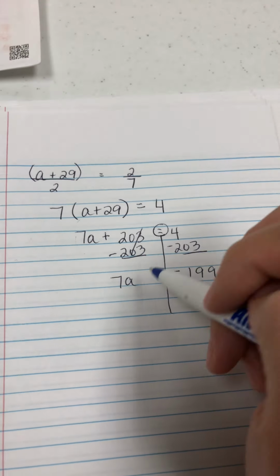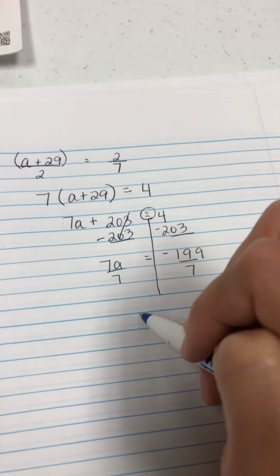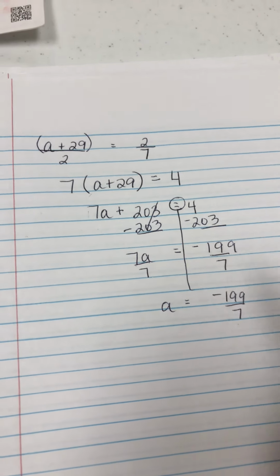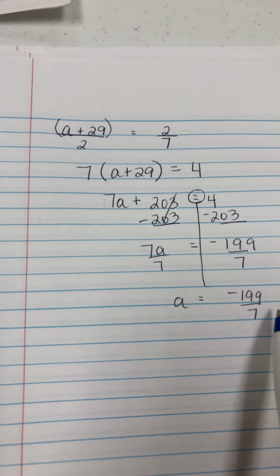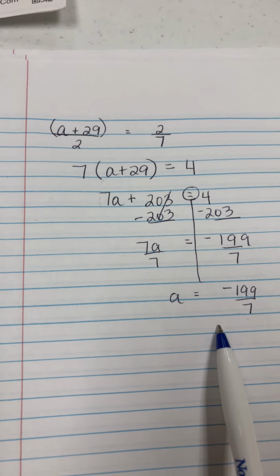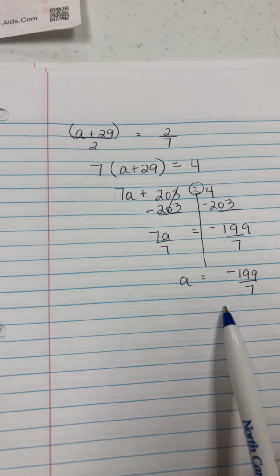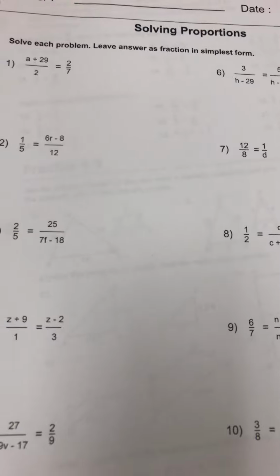Now to get rid of multiplying by 7, I'm just going to divide by 7. Now guys, on this worksheet, some of these answers have really gross fractions. And when you get something that will not reduce, you can just leave it in fraction form. It is perfectly okay to have answers that are left as fractions. So I want you to practice some proportions where you just cross multiply today, and I have provided the answer key for you as well.